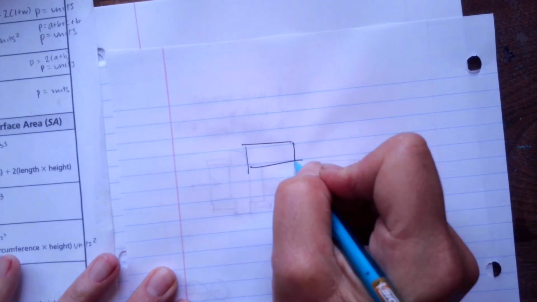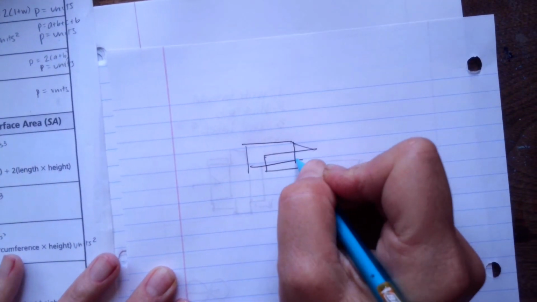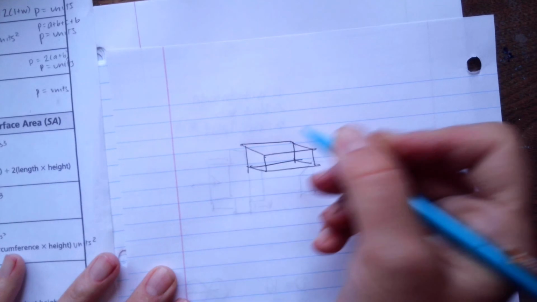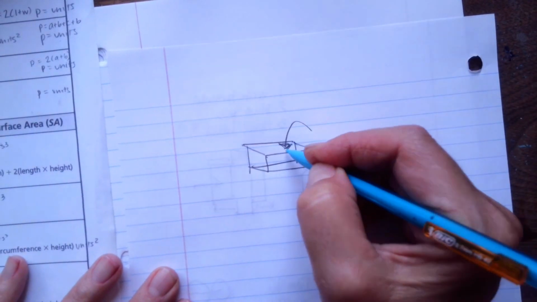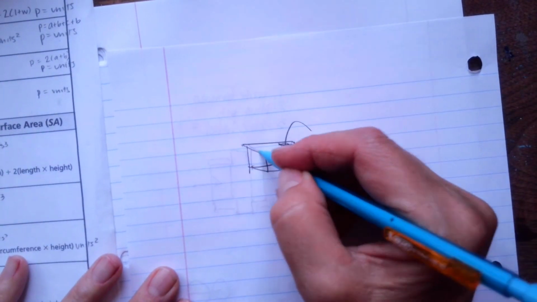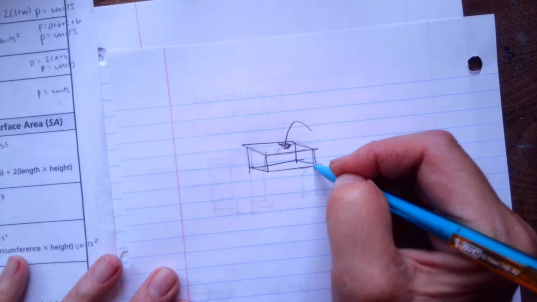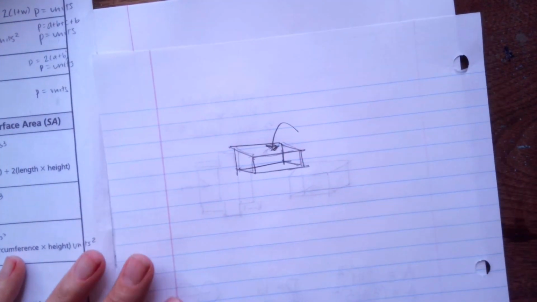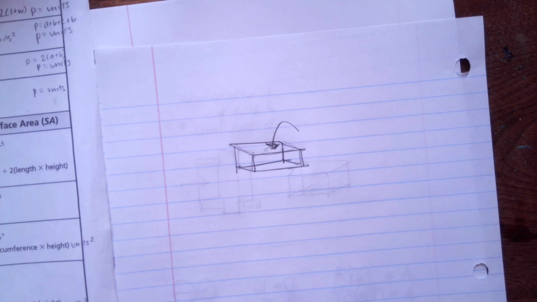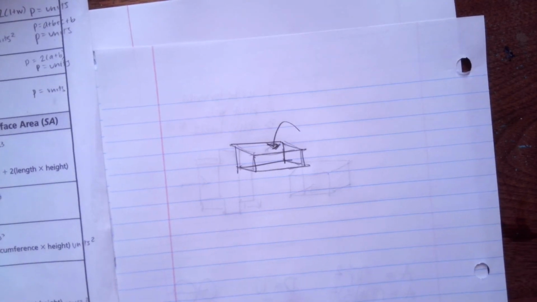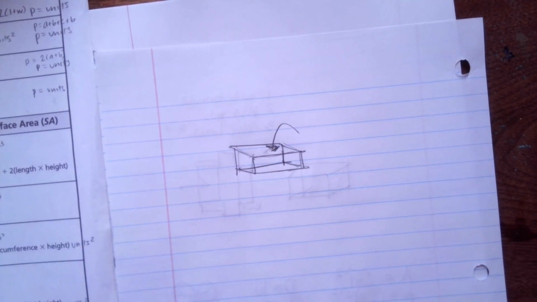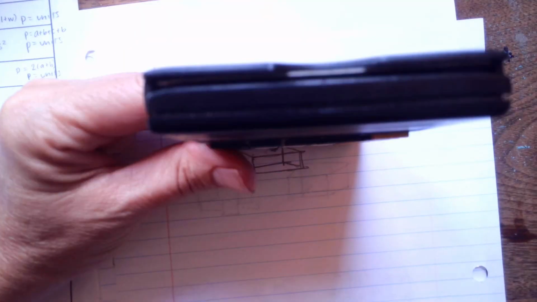Volume means that you're working with a 3D shape because you're measuring the inside of it and it holds liquid. That's how we know we're doing volume. This is a calculator.